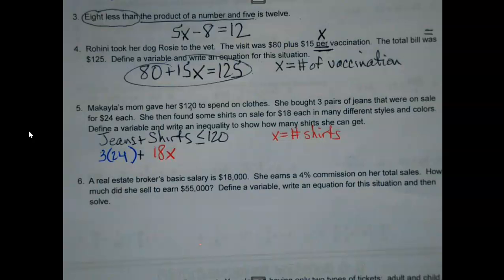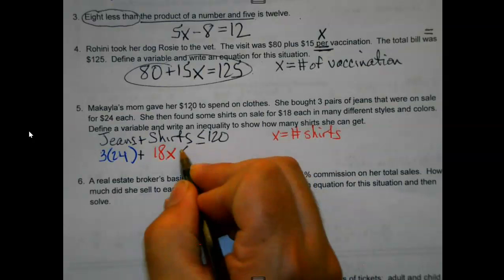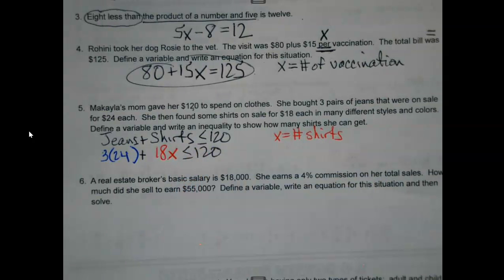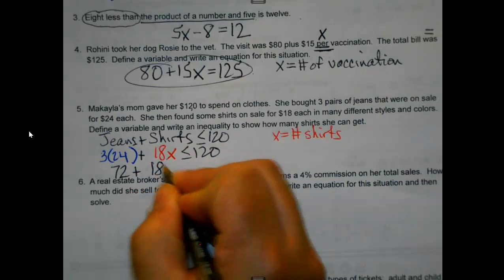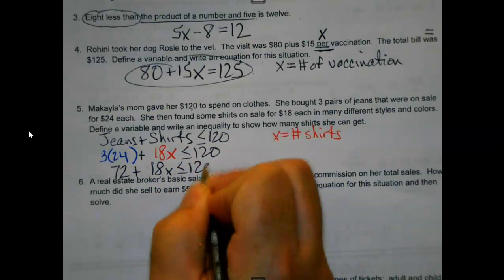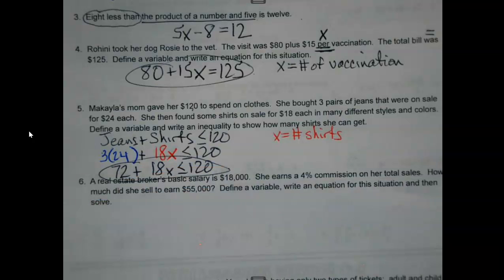I don't like using S for a variable because my S's and my 5s get mixed up sometimes. We don't want that happening. So there basically is my inequality. I'm going to simplify this because, again, it says write an inequality. It doesn't say solve. I'm not doing more work than I have to. You don't tell me to solve it, I'm not solving it. I could.